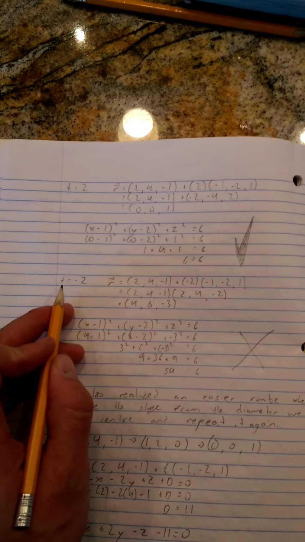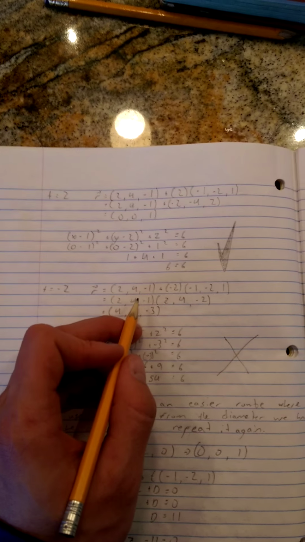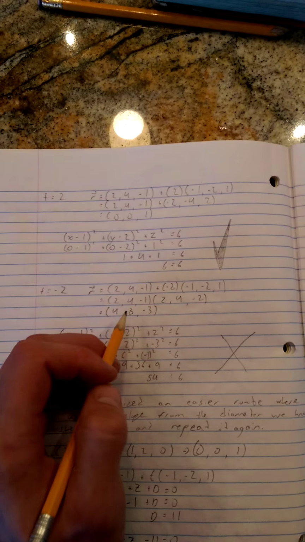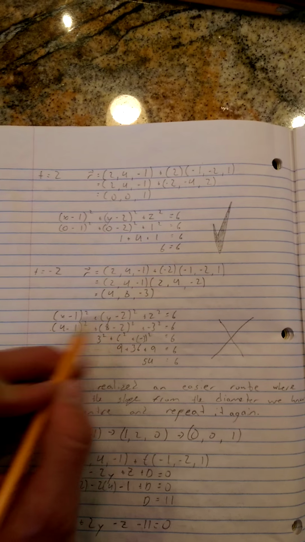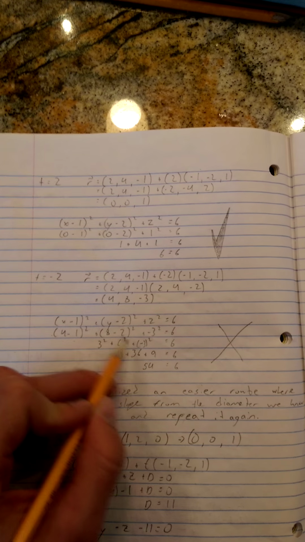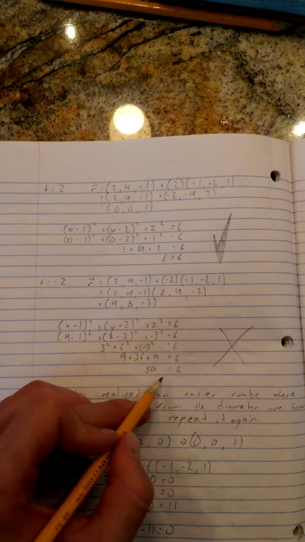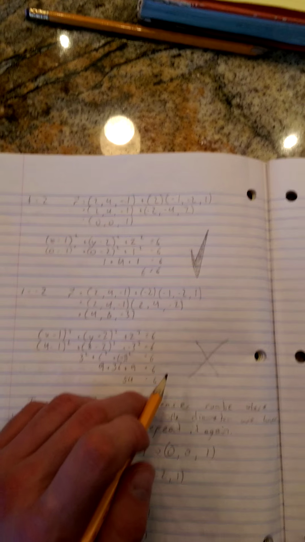So I also have to try this for -2. Plug it in, I get the point 4, 8, and -3. And I plug this point into the equation of the sphere, and I get 54 equals 6, which doesn't make sense, therefore it doesn't lie on the line, or on the sphere.